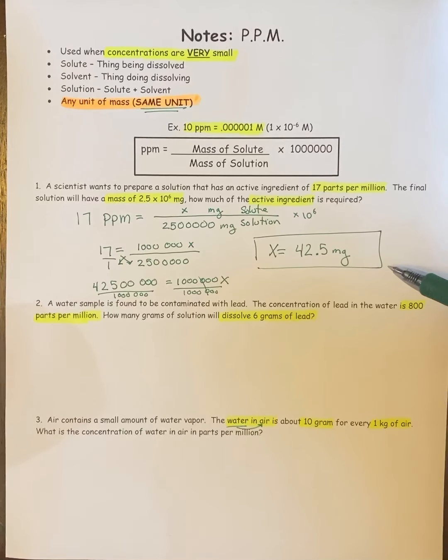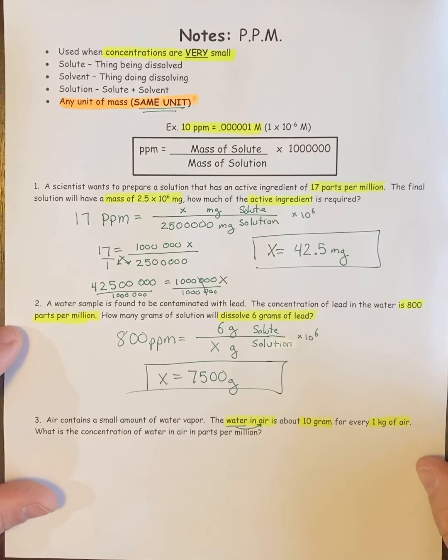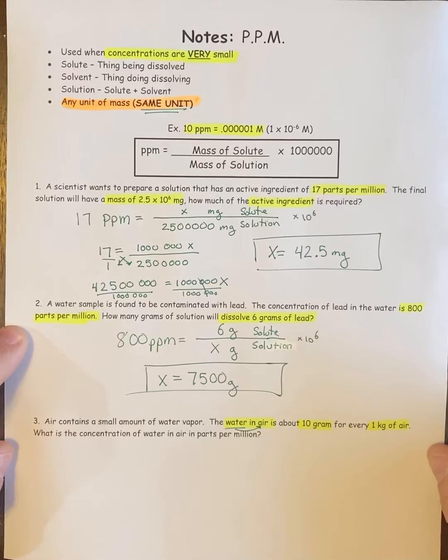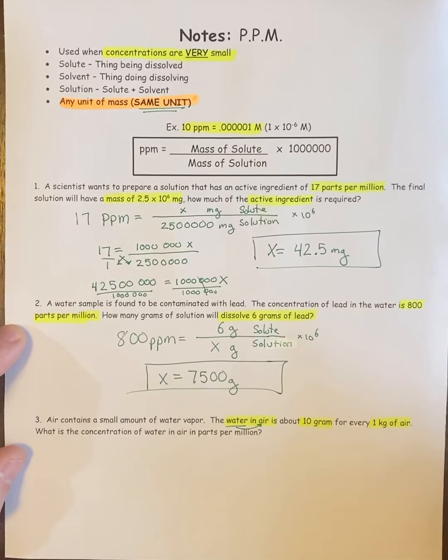There we go. So for this one, I'm going to skip the work. Once you see it done once, you should be able to solve these for yourself. I'm going to go straight to the answer. So we end up getting 7,500 grams of solution. So that, to put it in perspective, would be about 7.5 liters of water, so about almost 4 2-liter soda bottles worth.